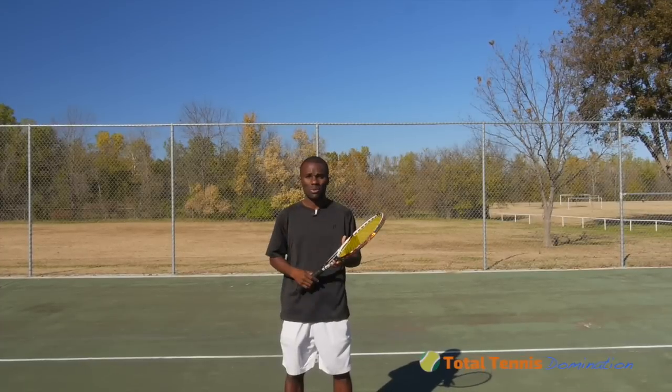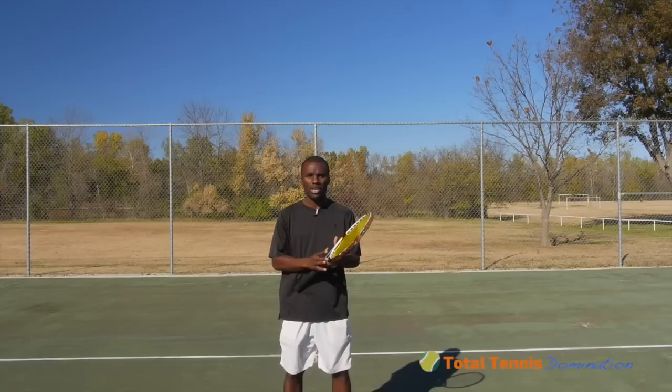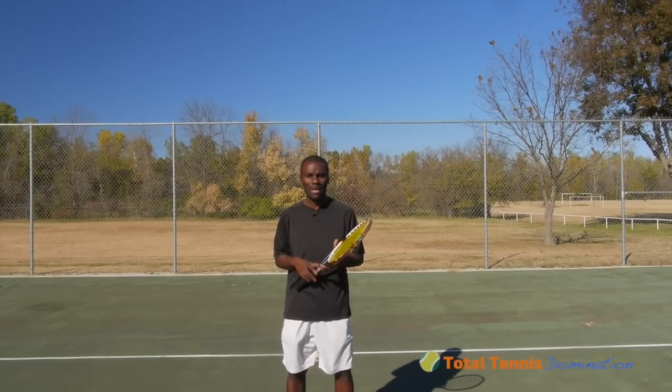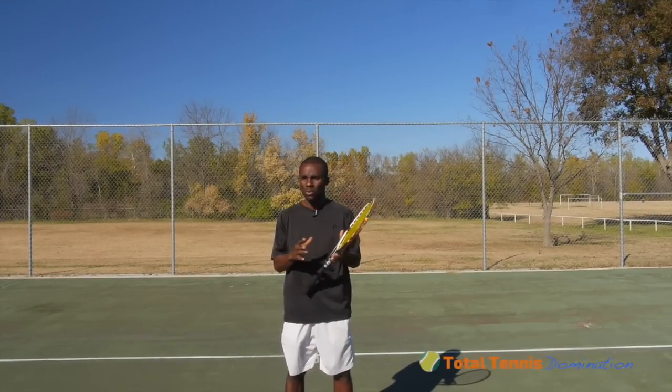With the semi-Western grip, you tend to see all kinds of styles because the grip is so versatile. You can see a person stay back on the baseline or move forward. So it's a pretty versatile grip, and it works with most styles.